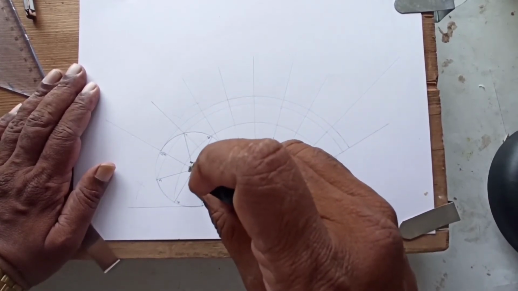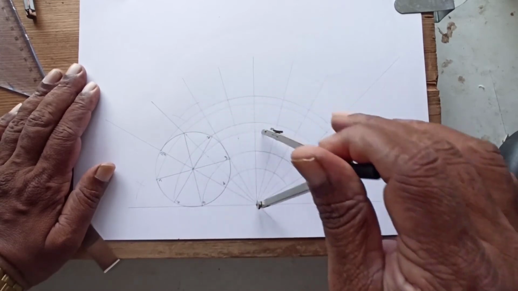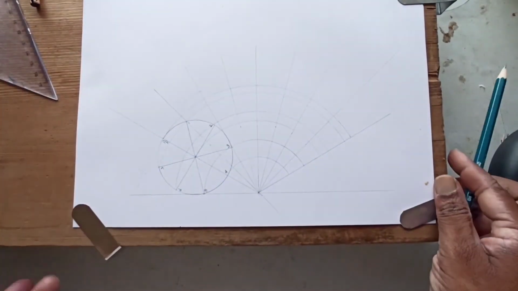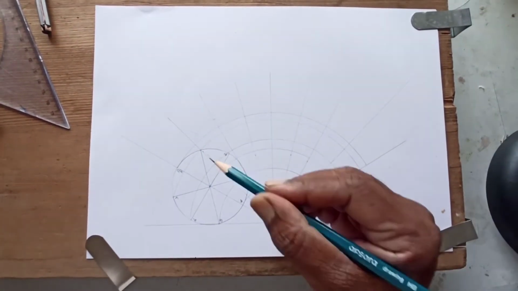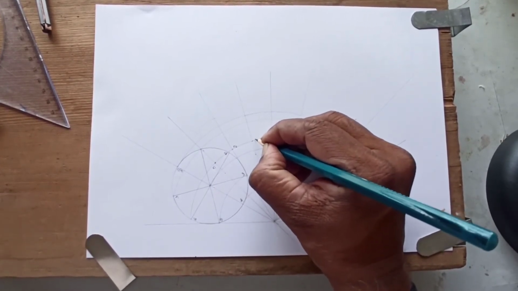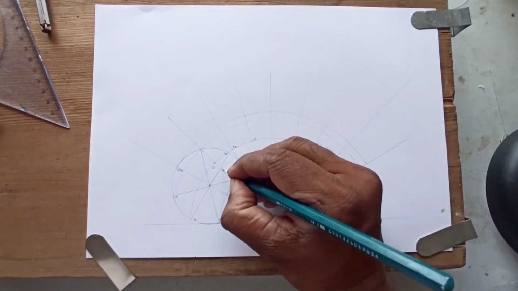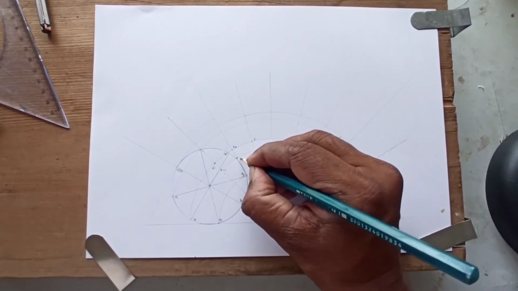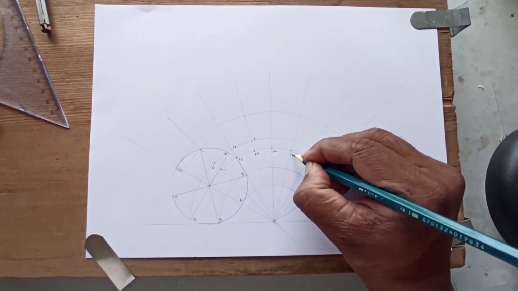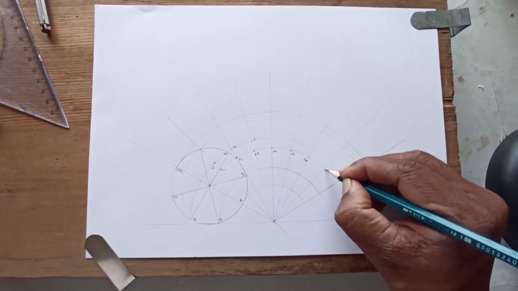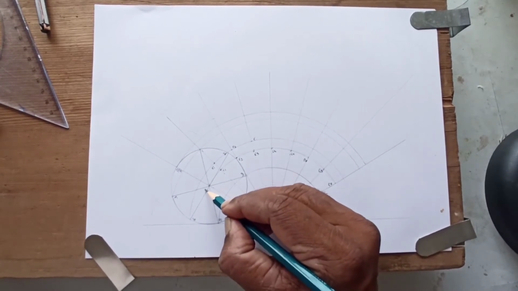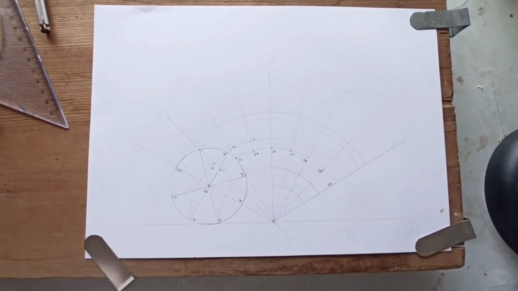We can transfer the center also by a separate arc, on which we are going to mark the centers. So this is the center C1, this is C2, C3, C4, C5, C6, C7 and C8. We have to mark the centers from the arc drawn through C.